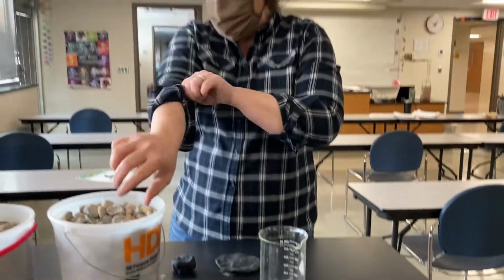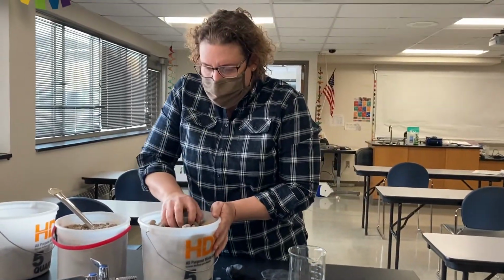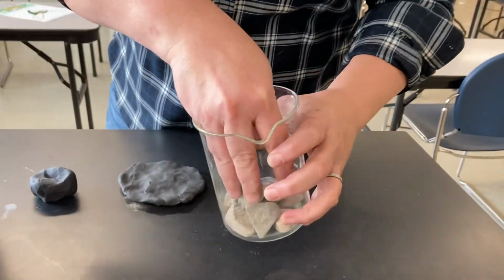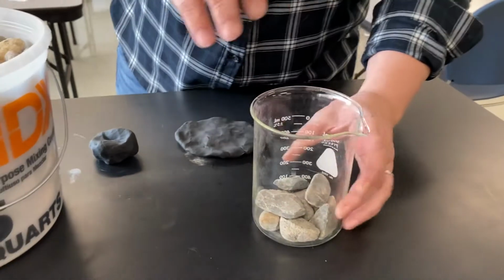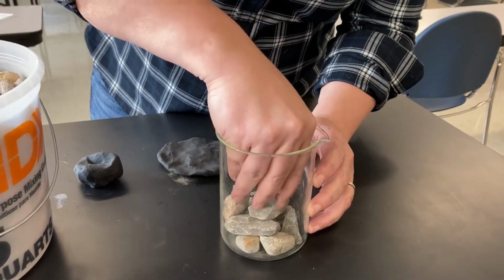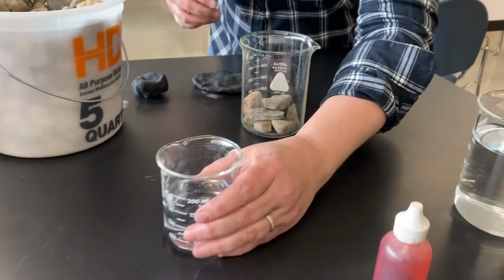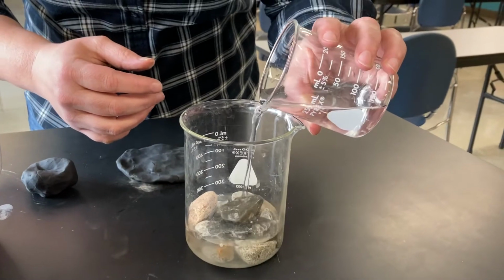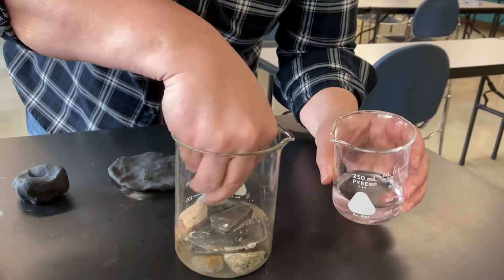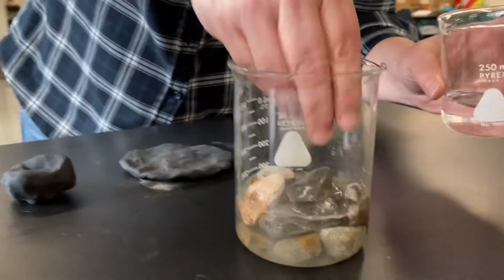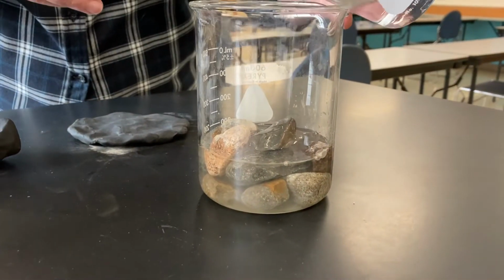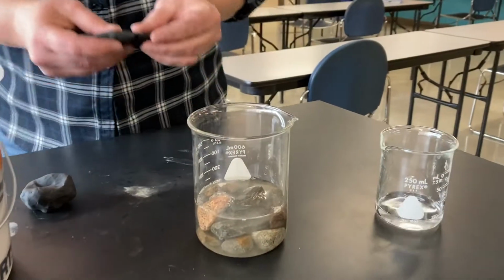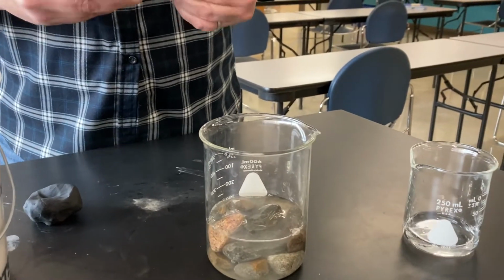I've got to pull my sleeves up. I'm going to start by adding some bigger rocks into the bottom of this beaker. Very careful. Okay, something like that. And then I'm going to add water to this layer of rocks, getting all the way up there. Let's add a couple more. Try and fill it up there. There we go. I'm going to fill that up with some water. So that is going to be my groundwater.